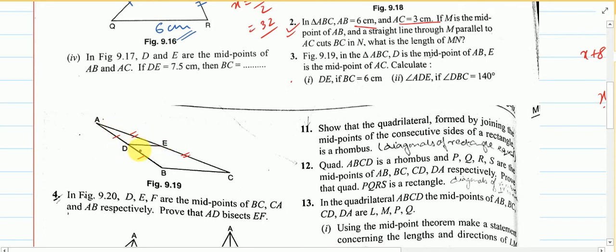So by the midpoint theorem, DE is going to be parallel to BC and DE is going to be half of BC. You can easily find the value for DE because BC is given, that is 6 centimeter. Half of 6 is 3, so DE is going to be 3 centimeter.